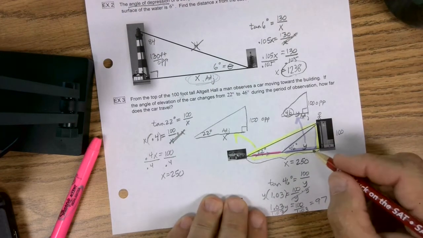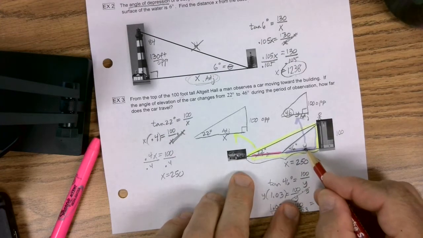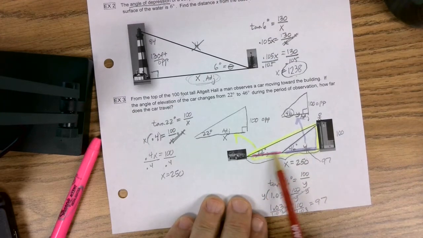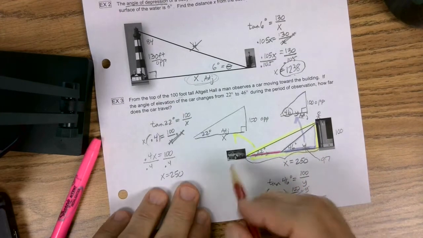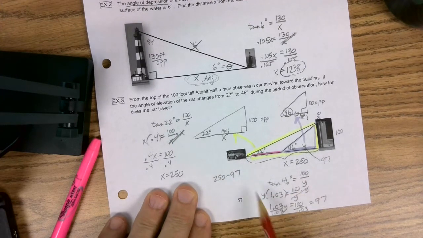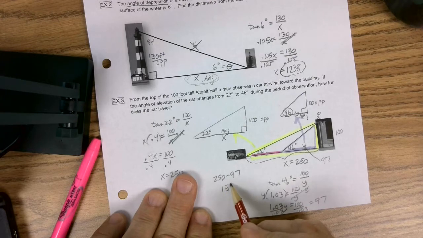So if this little chunk is 97, and this whole chunk is 250, all I got to do is go 250 minus 97. So 250 minus 100 would be 150. 3 less would be 153.